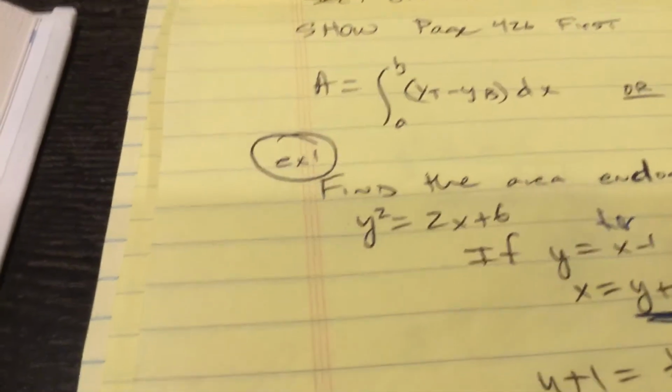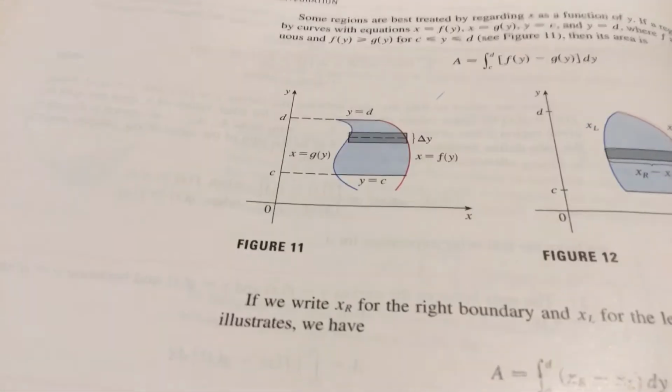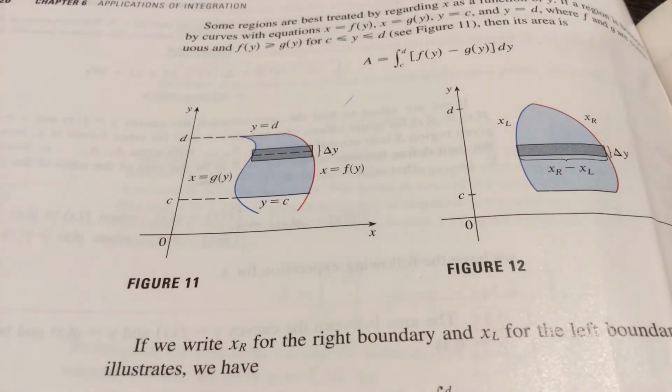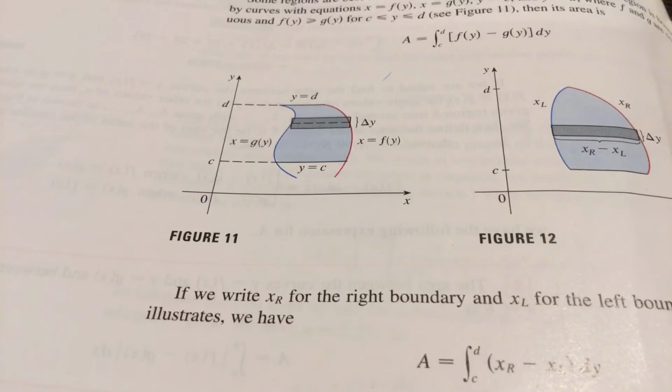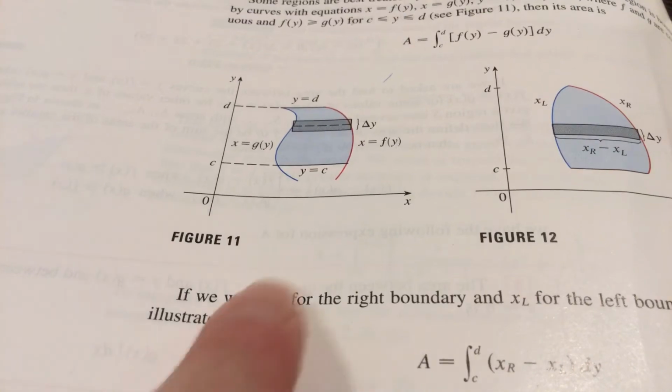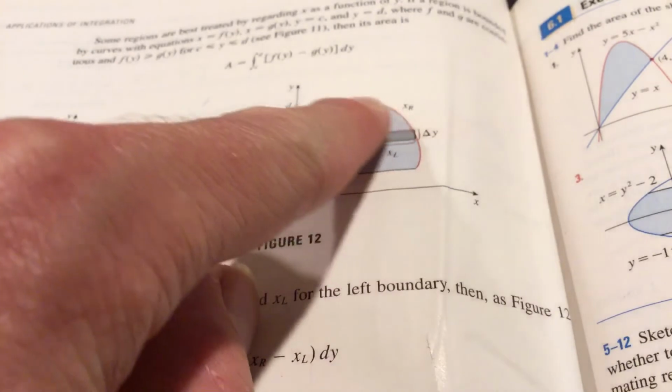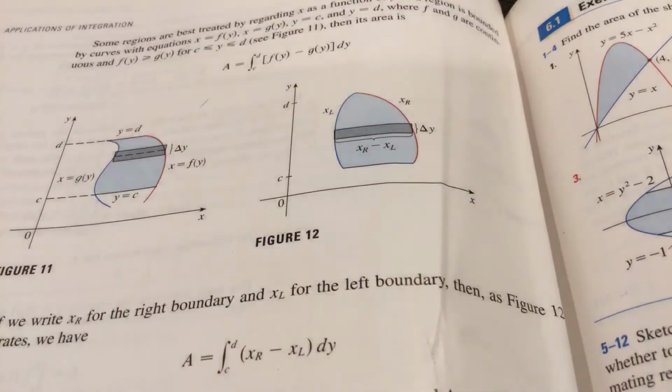What I want to show you first is the situation we're looking at in the 7th edition book here. We talked before, area is the integral from a to b, y top minus y bottom dx. I have a situation like this I showed you in the help lesson the other day, where we have maybe a curve like this or this. And we would have not really a y top or a y bottom, but an x right, x left situation. So notice how this function is always to the right of that function there.